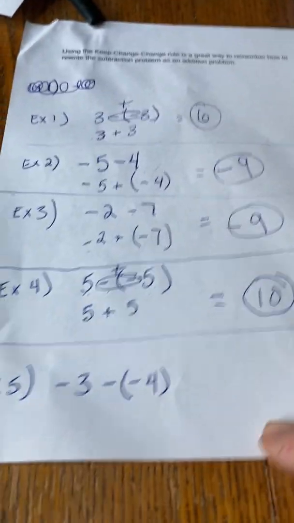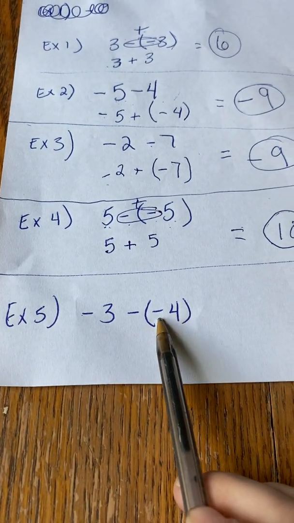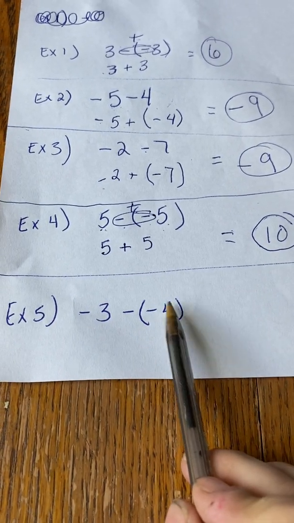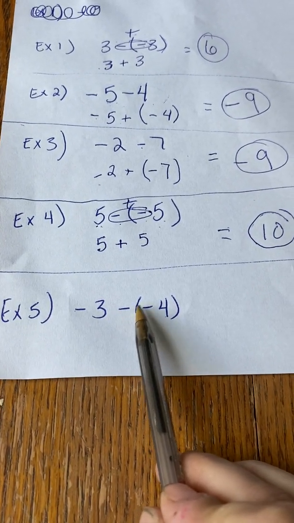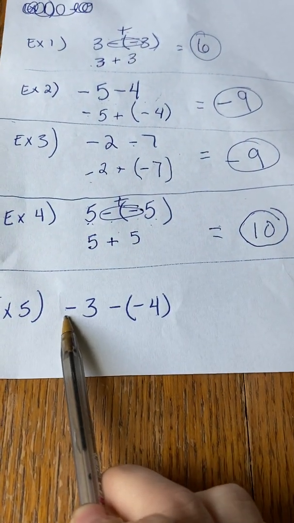Last one, we've got a -3 minus -4. I know it looks like there's a lot going on here. Don't let this scare you. It's the same thing that you just saw here. The only difference is our first number is also negative.